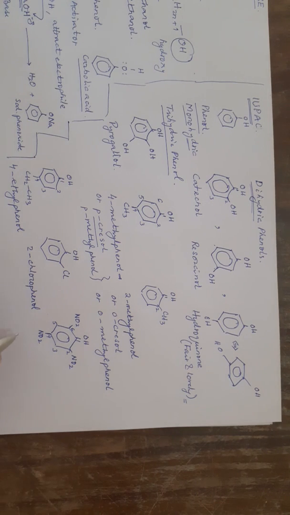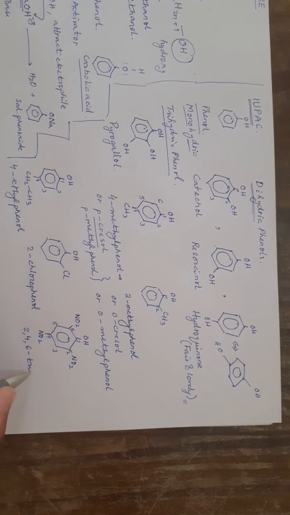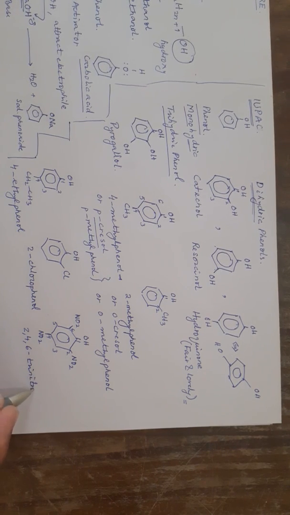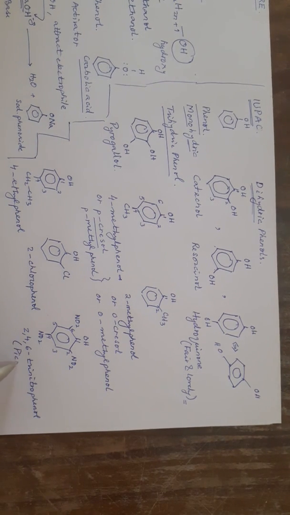So if you know the previous methods, we write all these numbers: 2, comma, 4, comma, 6, then hyphen, trinitrophenol. Many of you might have guessed already, trinitro. If there were 3 chlorines, it could be trichloro. If there were 3 methyls, trimethyl, and so on. Here, I want to mention that this compound is called picric acid. It's a very strong antiseptic.